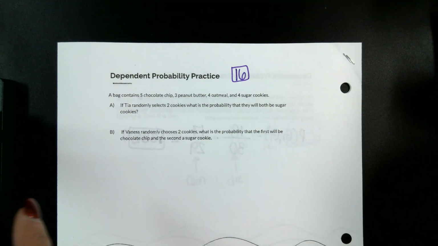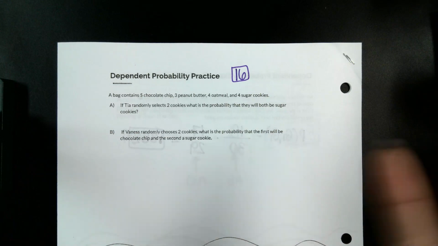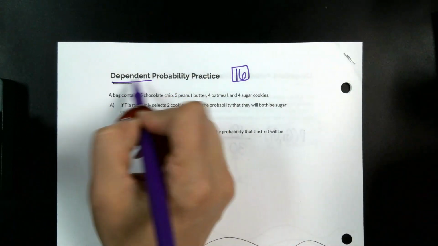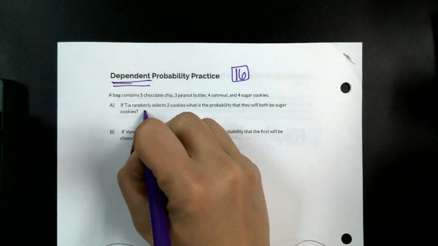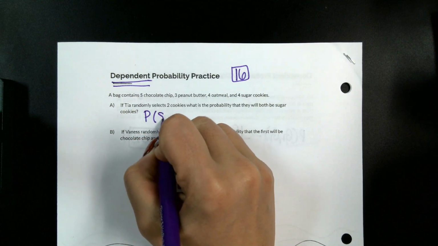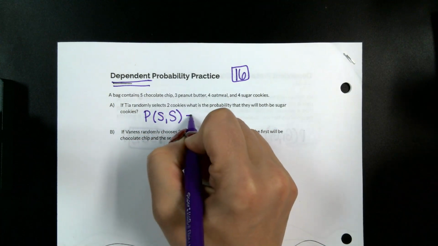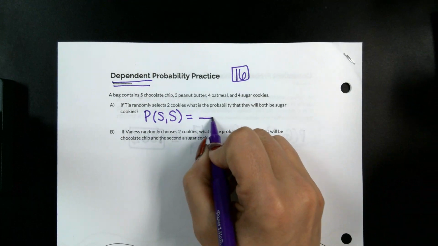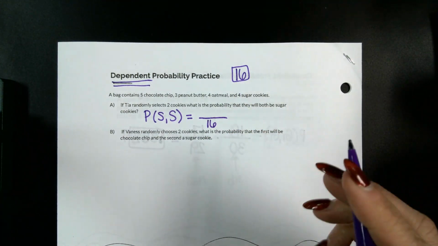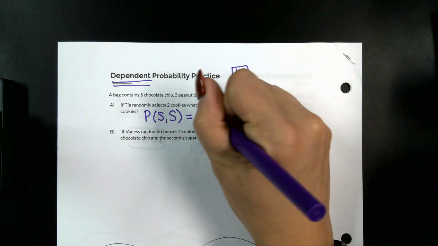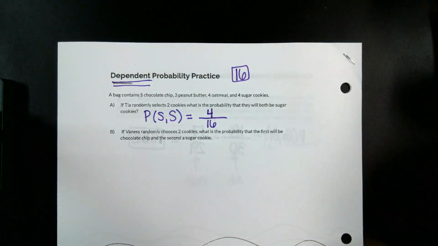Now listen, they didn't say if she replaced it or not, but the fact that they said they want us to do this as dependent means that she didn't replace it. Okay, so the probability of getting a sugar, then a sugar. First time she reaches in, how many out of the 16 are sugar? 4 sugar cookies out of 16.